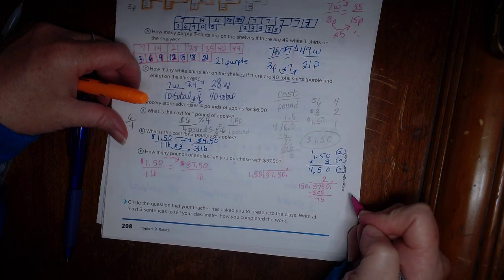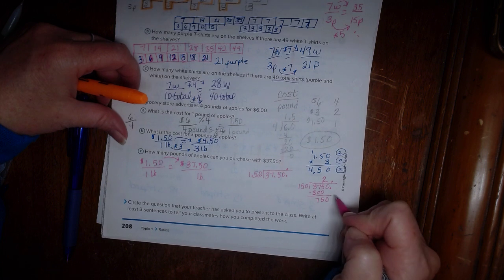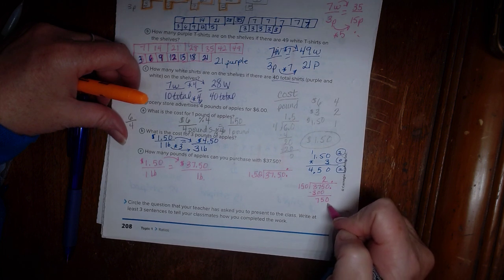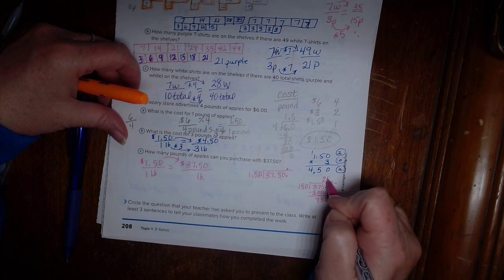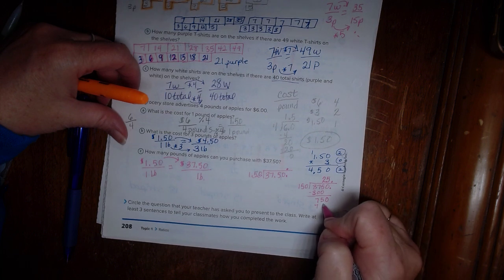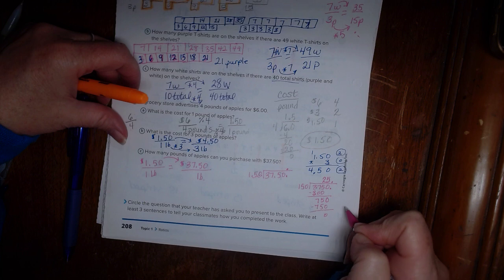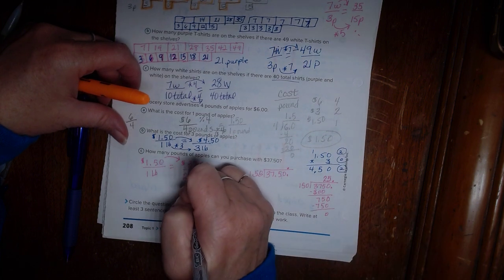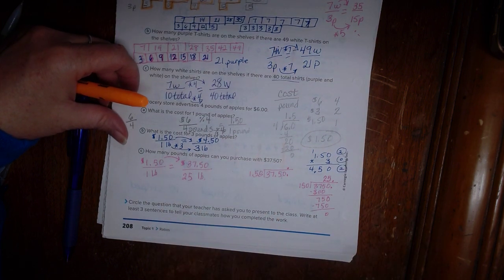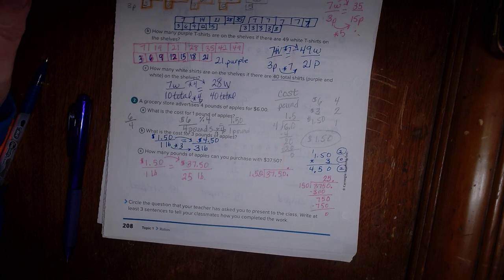Subtract, I have 75 left. I bring down the 0. How many groups of 150 out of 750? 5, which gives me 750. I subtract and get 0. So I can get 25 pounds of apples for $37.50.